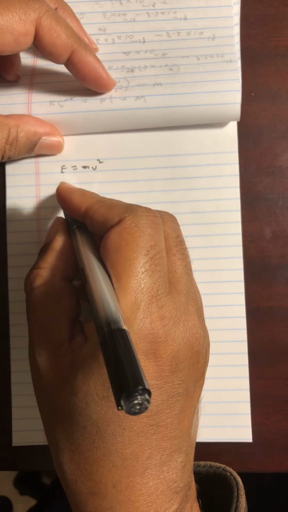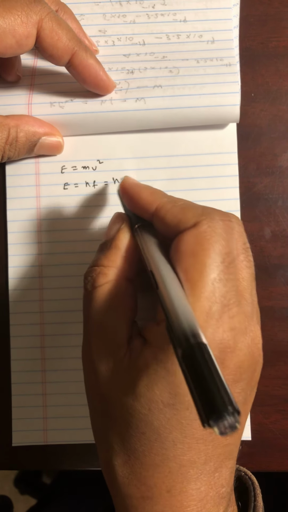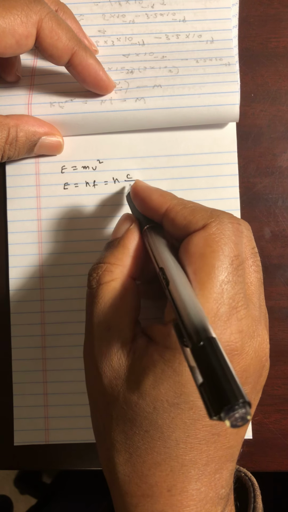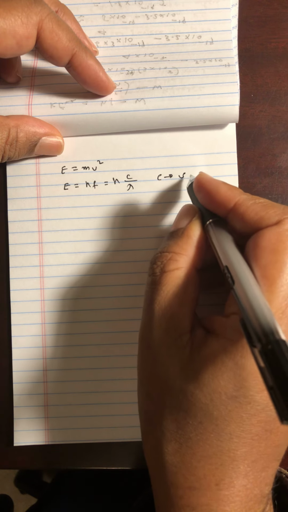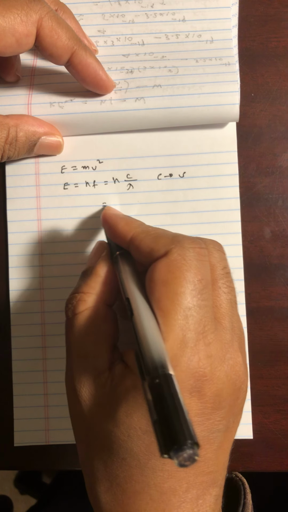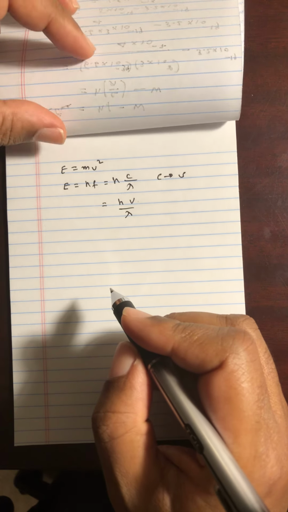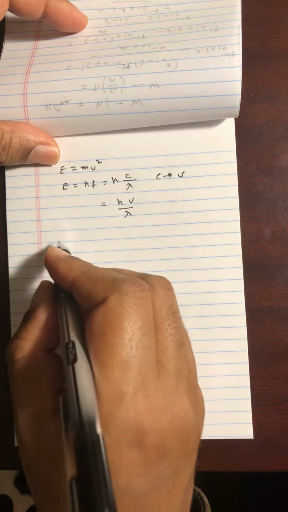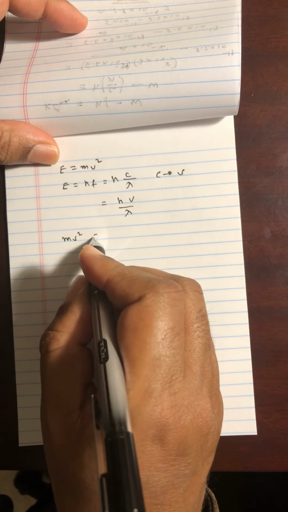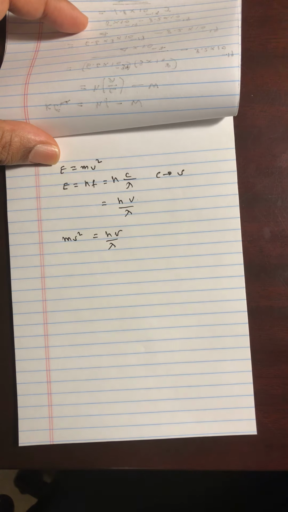And then from the formula E equals h times frequency, which is hc divided by the wavelength, he replaced c by v, the speed of the electron, and got hv divided by lambda. So he equated these two quantities: mv squared equals hv divided by the wavelength.